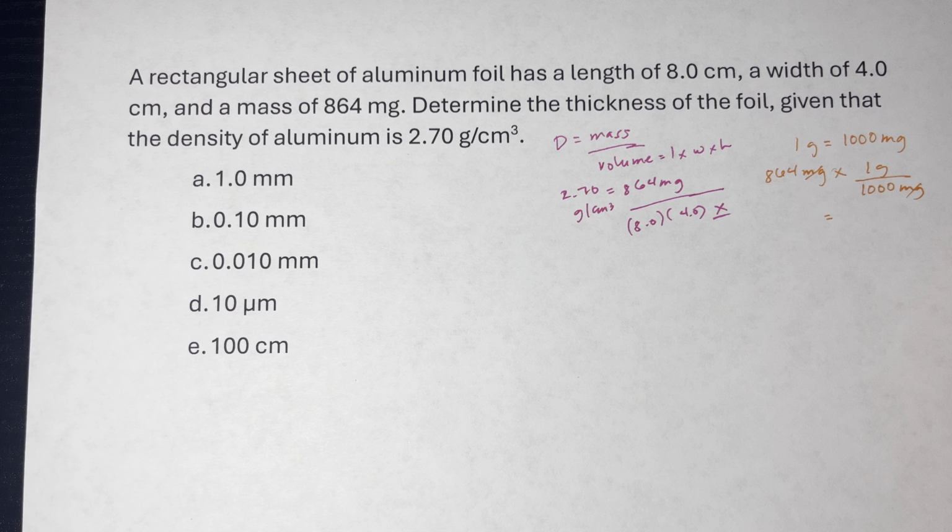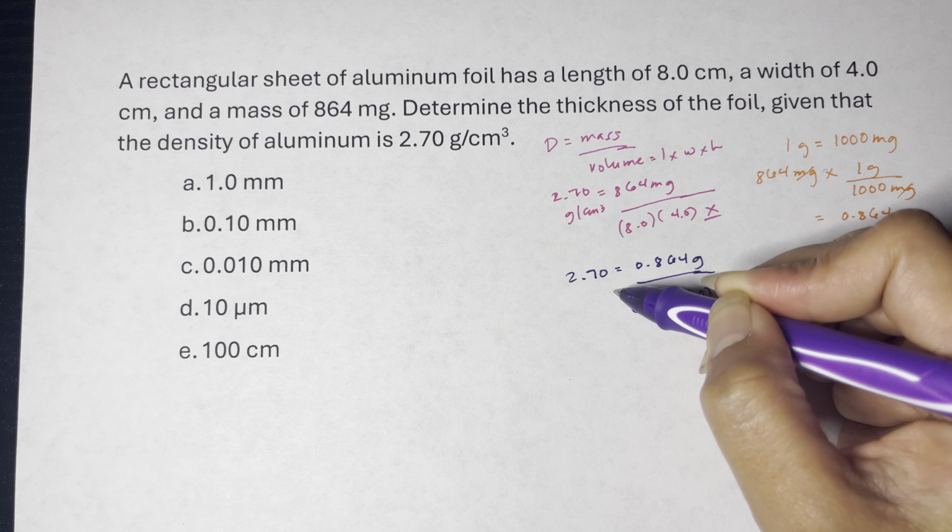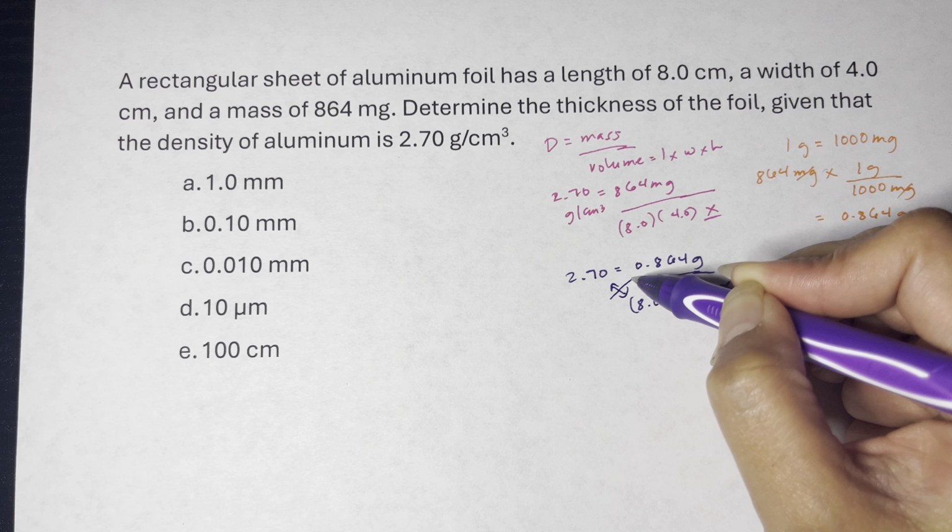Okay, let's rewrite that. 0.864 grams over 8.0, 4.0, and X. Okay. Now, in order to solve for X, right, we have a fraction, so we probably want to cross multiply these so we can eliminate that fraction.